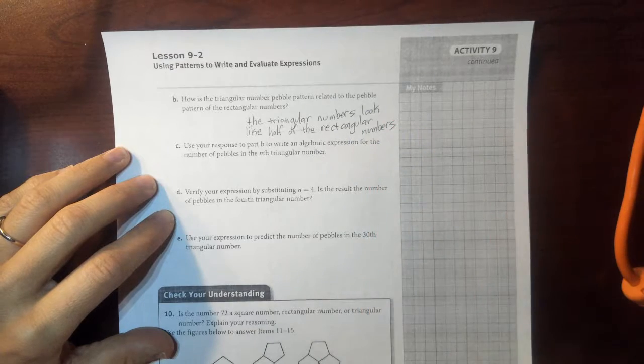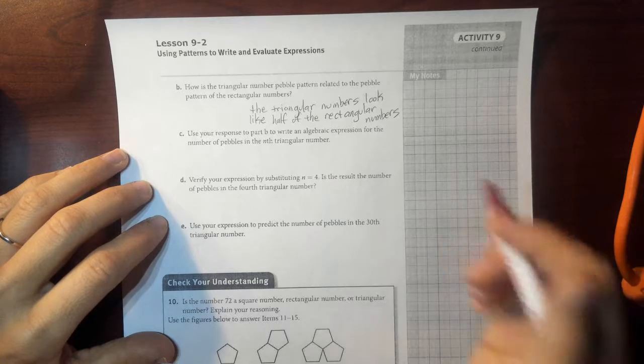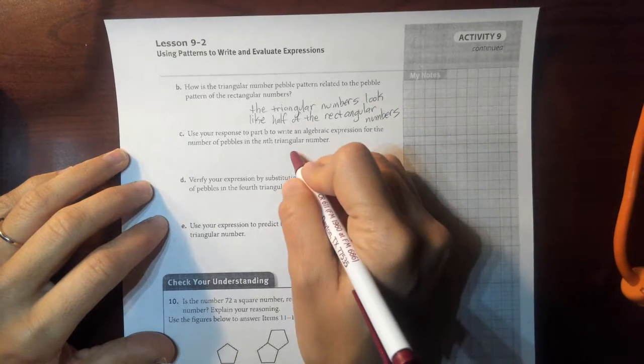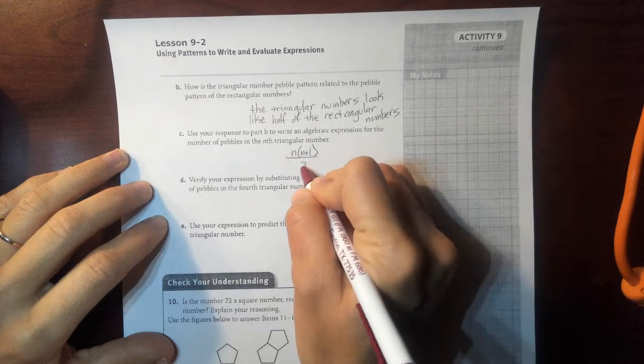Use your response to part B to write an algebraic expression for the number of pebbles in the nth triangular number. Well, wouldn't we just take the rectangular one, right? The n times n plus 1 and then divide it by 2? Yeah, we could do that.